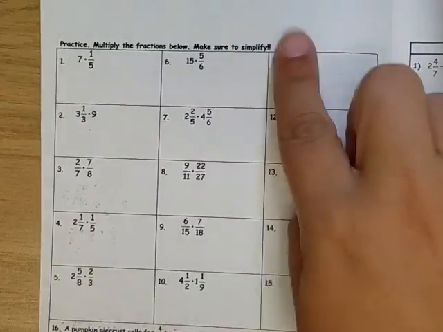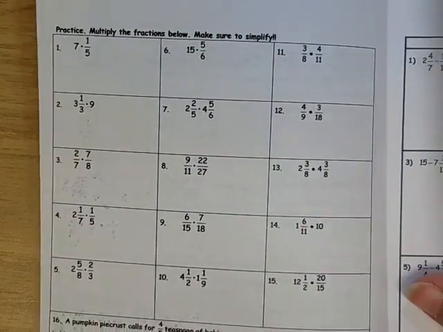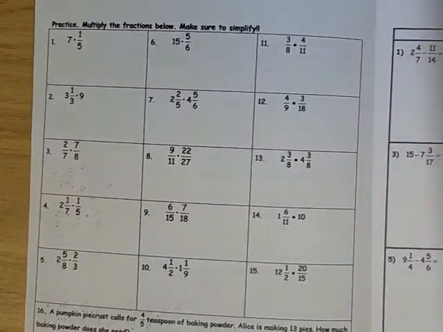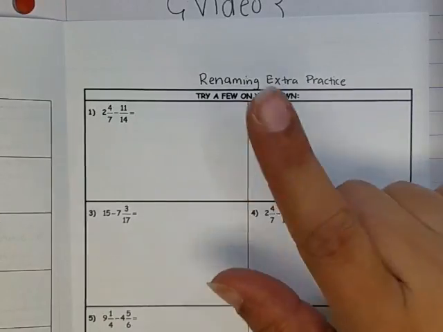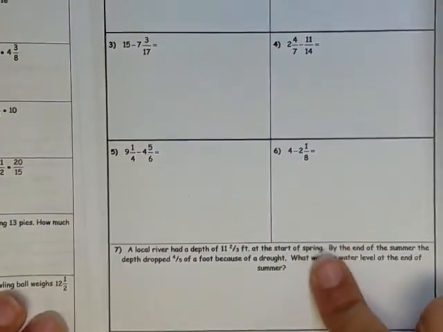Inside your homework, I want you to complete all of these. They should not take very long. It seems like a lot, but it's really, really not. And then earlier today in class, you guys talked about renaming with subtraction. So I need you to go ahead and practice these 7 problems, please.